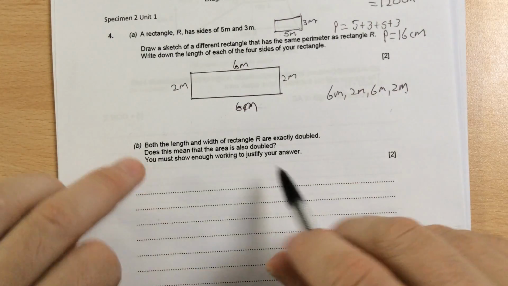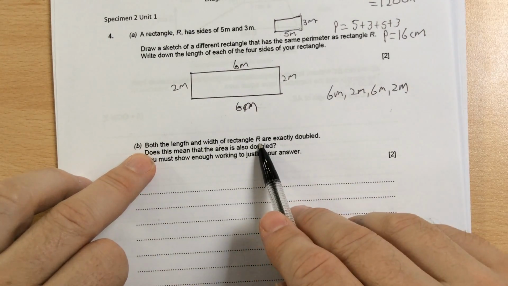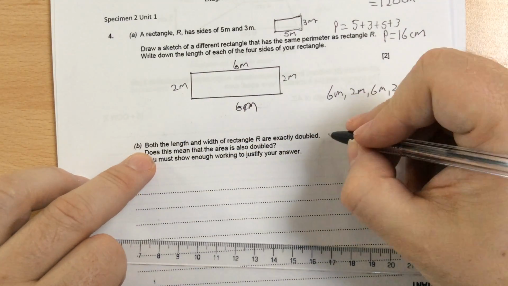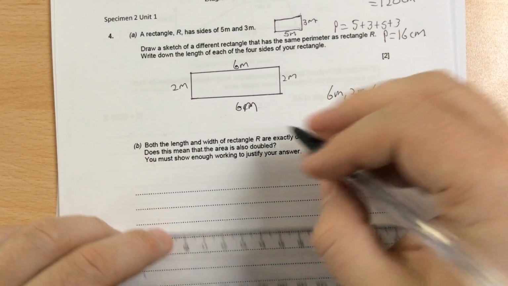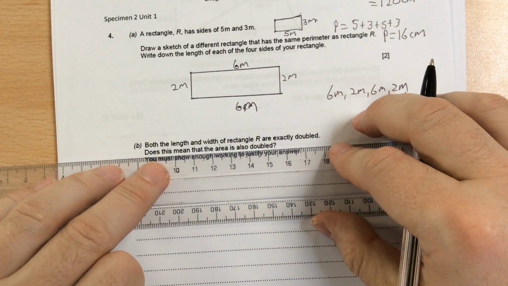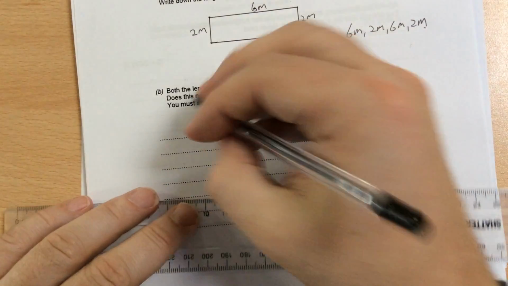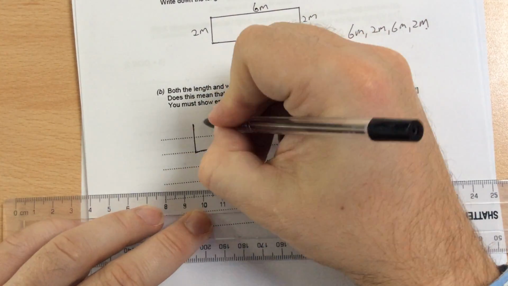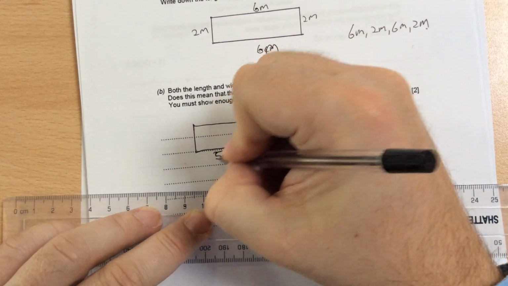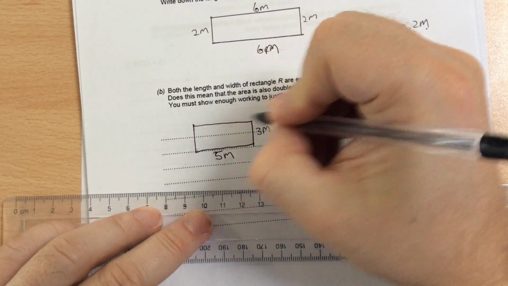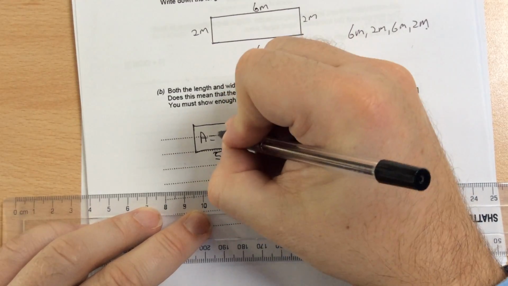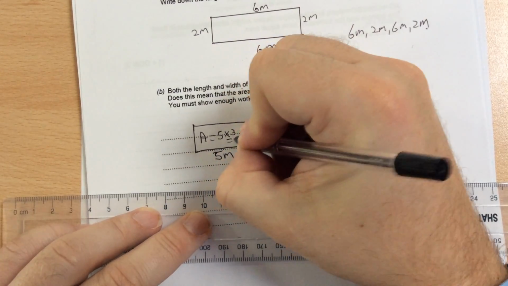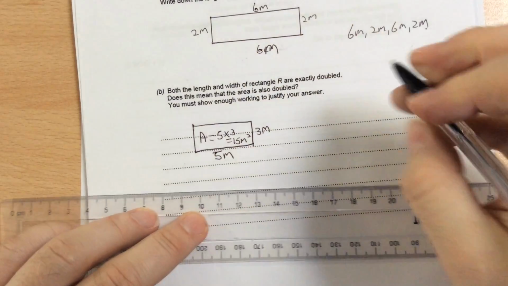Part B. Both the length and width of the rectangle R, so rectangle R was my original one, are exactly doubled. Does this mean the area is doubled? So let's have a look. R was 5 metres by 3 metres. So the area of a rectangle is length times width. So it's 5 times 3, which is 15 metres squared.